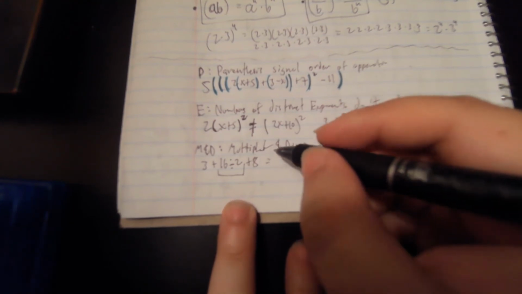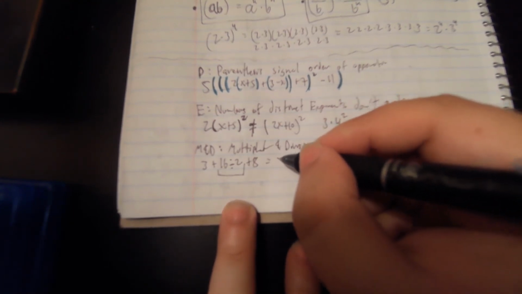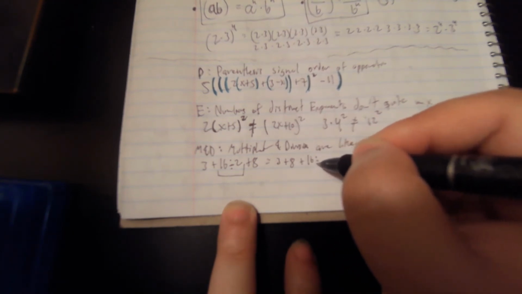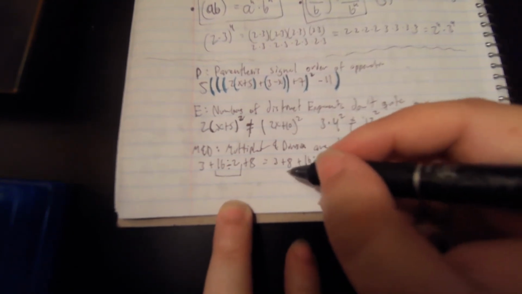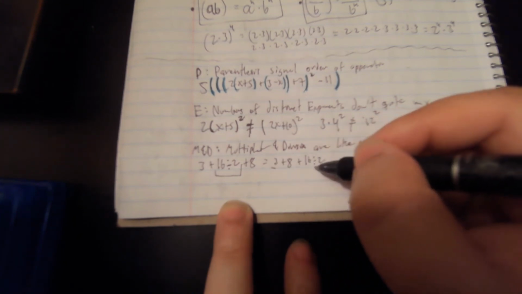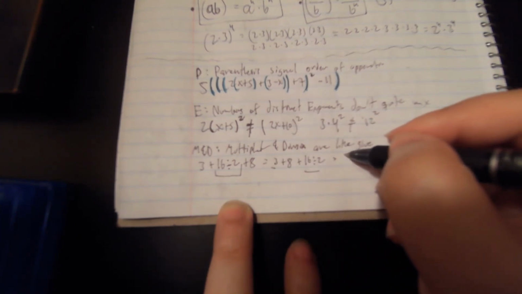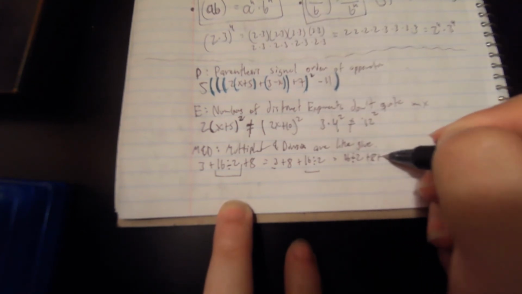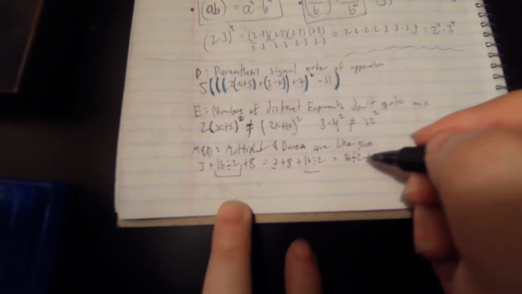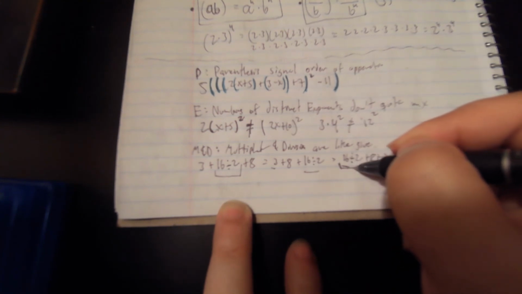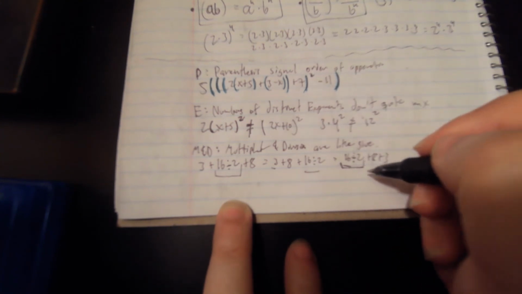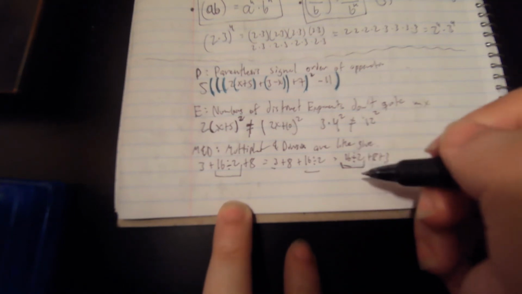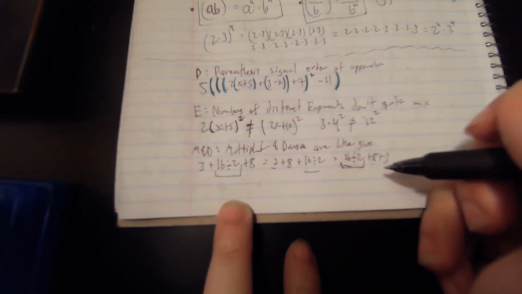You can shuffle it as 3 plus 8, but 16 divided by 2 has to stick together like glue. Or maybe you shuffle these two over here: 16 divided by 2 plus 8 plus 3, that's also fine. But when two things are being multiplied or divided by each other, they're like glue. Other than that, you can still shuffle things around.